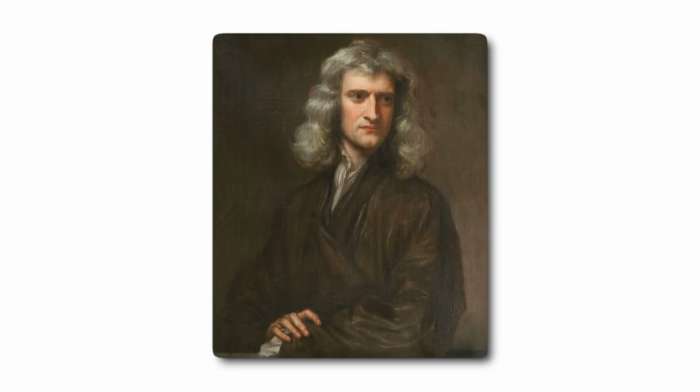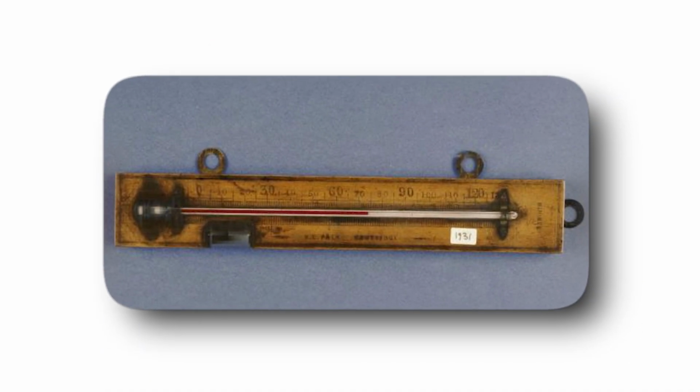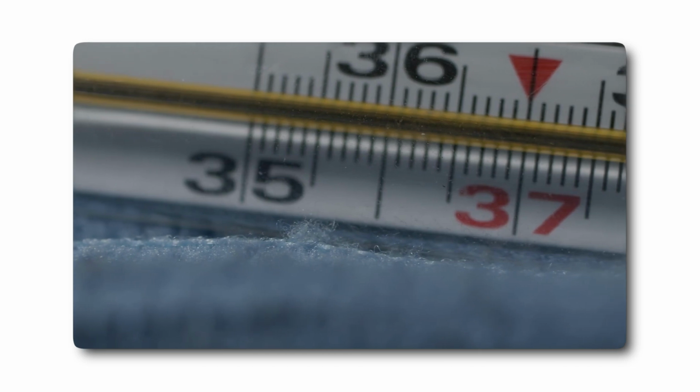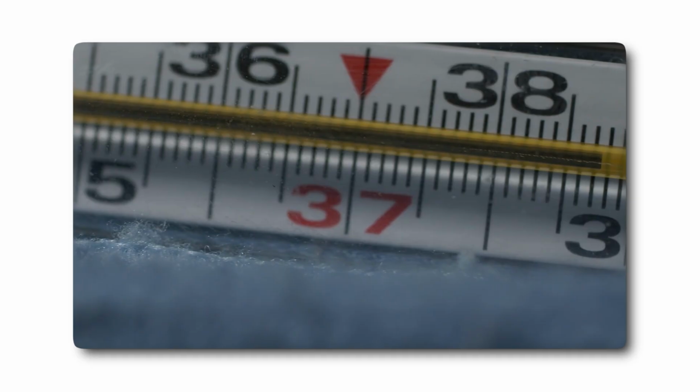Number 2. The Newton Scale. Isaac Newton, renowned for his work in physics, also ventured into thermometry. He devised a temperature scale based on 12 degrees between the freezing point of water and human body temperature. Though innovative, the Newton scale lacked widespread adoption and was eventually overshadowed by more standardized systems.